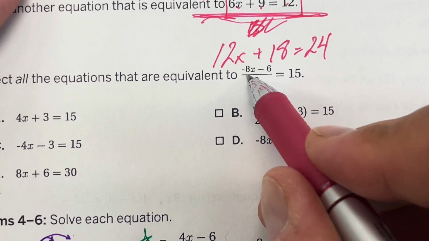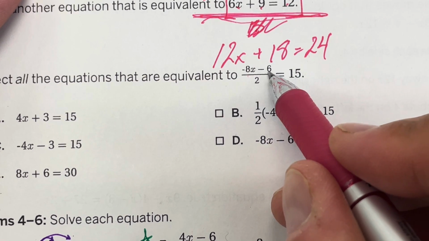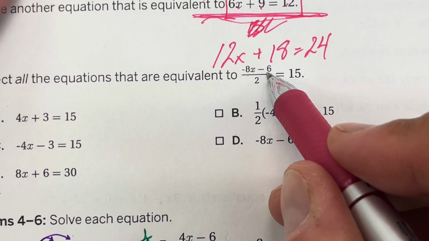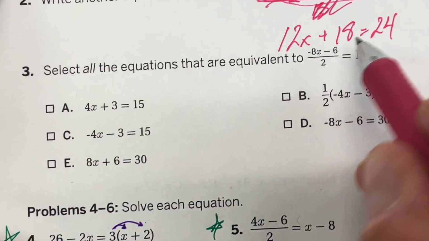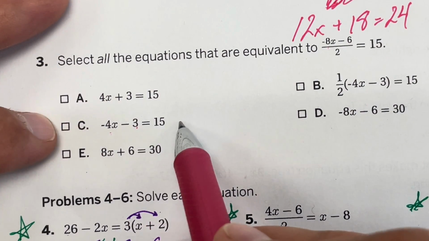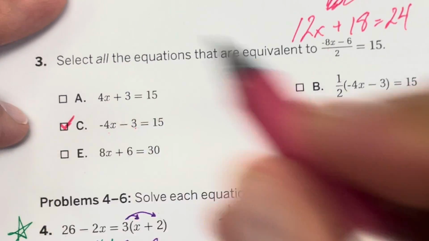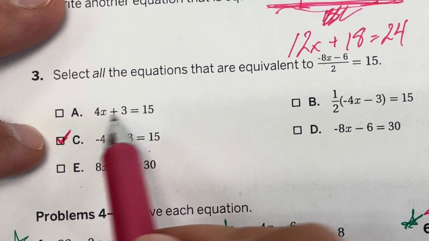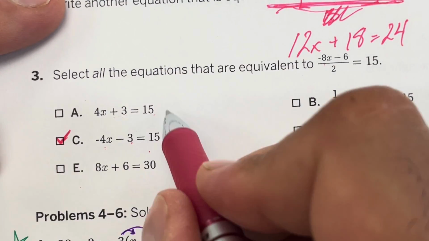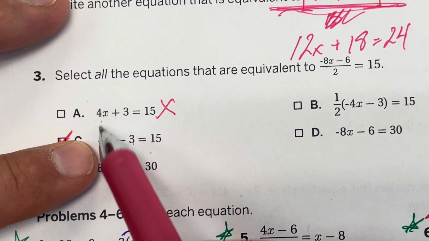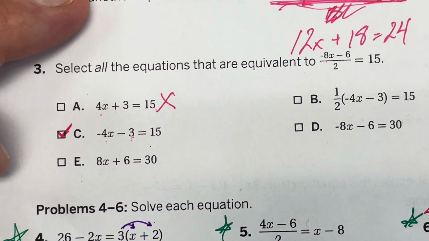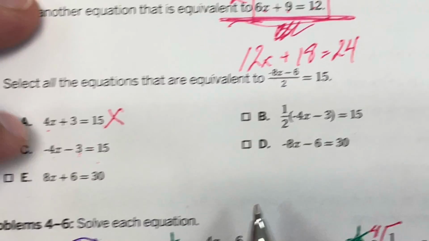Okay, looking at this, you could take that -8 and a -6, divide them both by 2, and I get -4 and a -3. So -4 and -3 and a 15. This one is equivalent. Switching the signs on this would not be equivalent. These both switch signs, but then the 15 would also have to switch signs. So that one I can rule out.